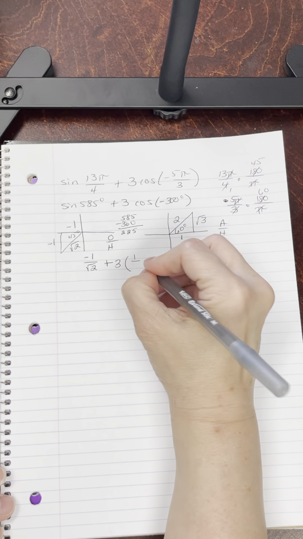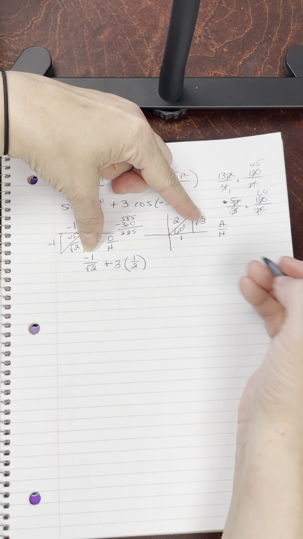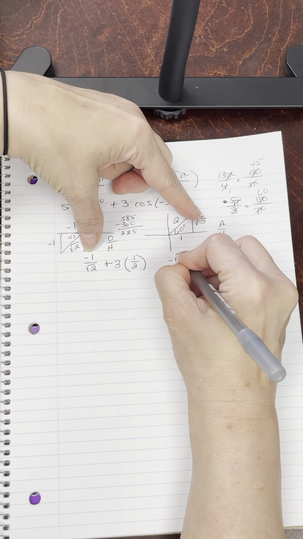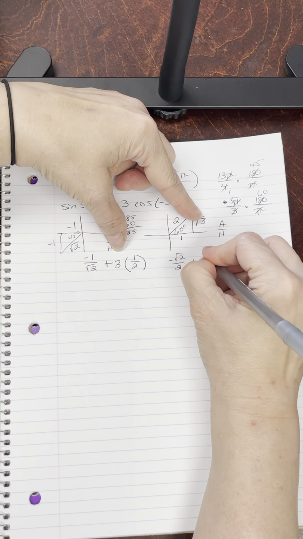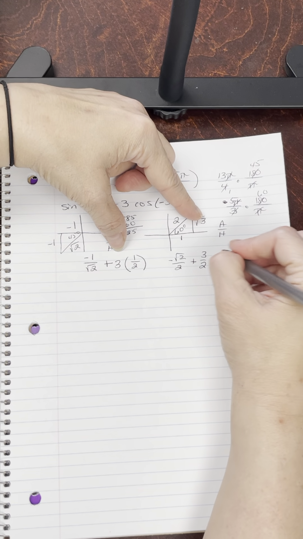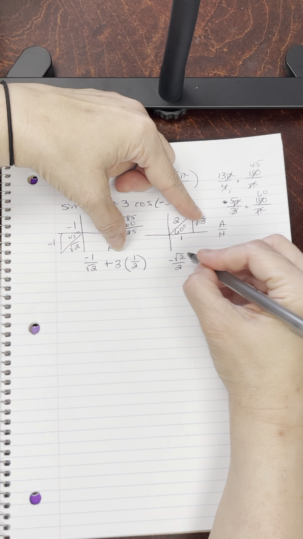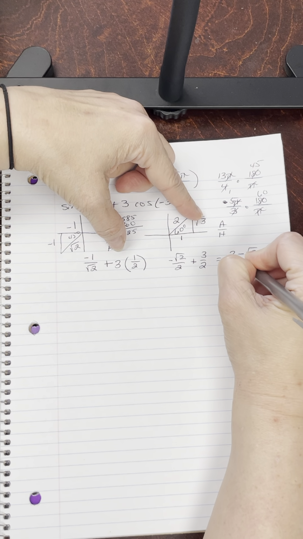Adjacent is 1, hypotenuse is 2. Then this one needs to fix its denominator, so negative root 2 over 2 plus 3 over 2. They already have a common denominator, but they're not like terms. And just because I want the root last, I'm going to write this as 3 minus root 2 over 2.